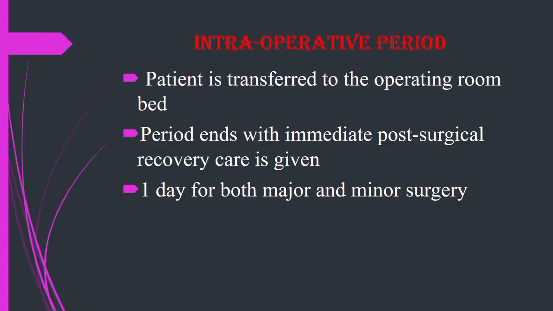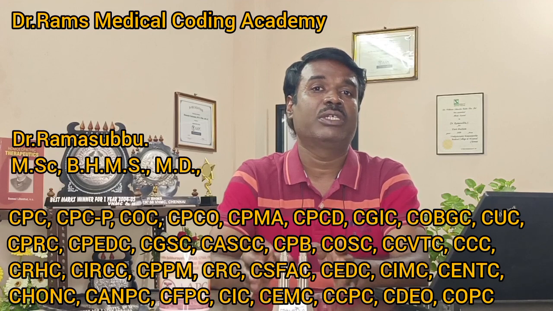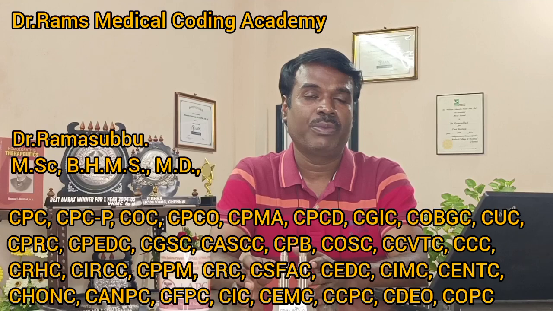This intraoperative period ends with the immediate post-surgical recovery care. For all major and minor procedures, the intraoperative period is just 1 day. The patient might develop intraoperative complications on the same day, which will be addressed by the treating surgeon. Please understand that neither the anesthesiologist nor the assistant surgeons are bound by this concept of global surgical package.